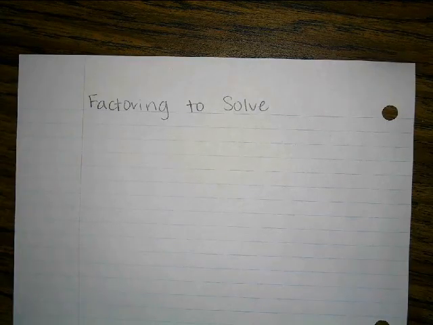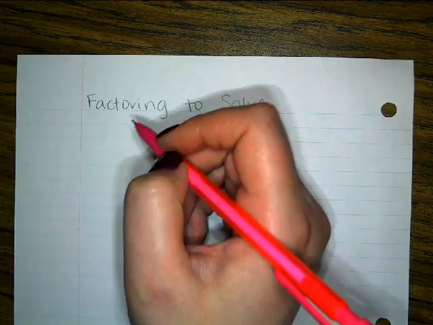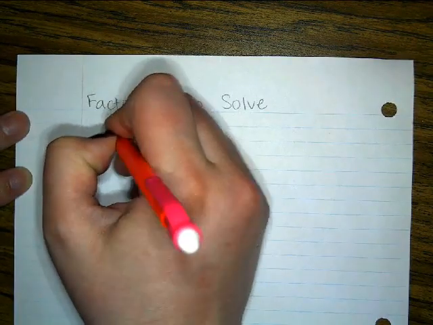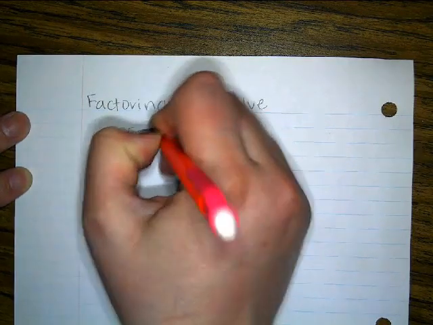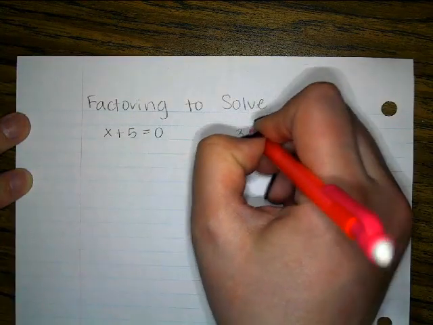So before we get into the quadratics part, I'm just going to make sure that we're comfortable with actually solving the different pieces. So when you actually get to the solving portion, you might have something like x plus 5 equals 0. You might have something like 3x plus 4 equals 0.